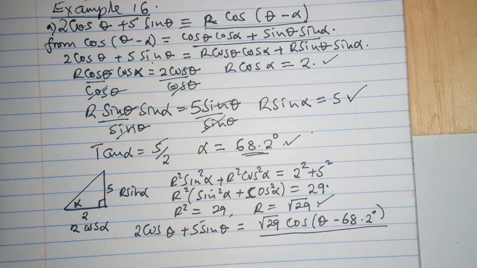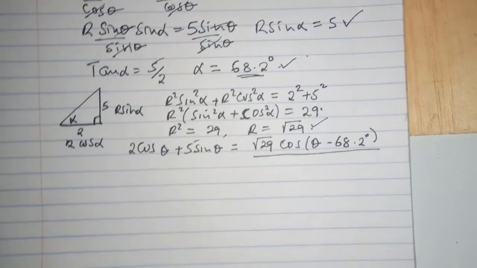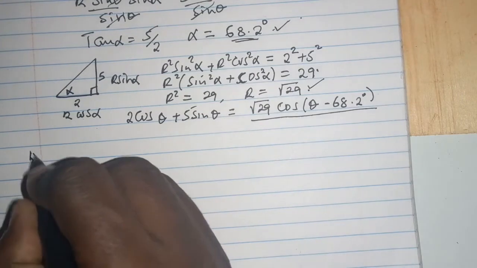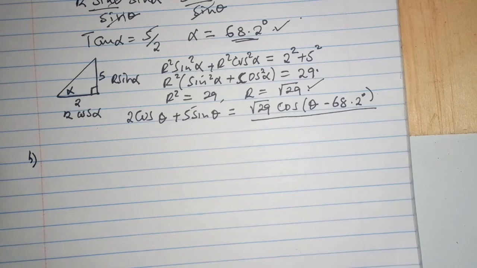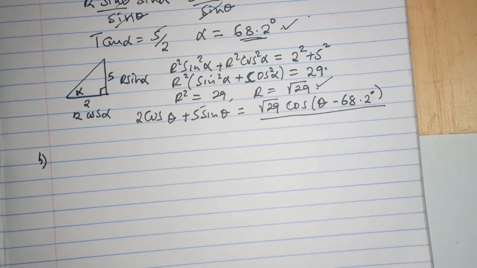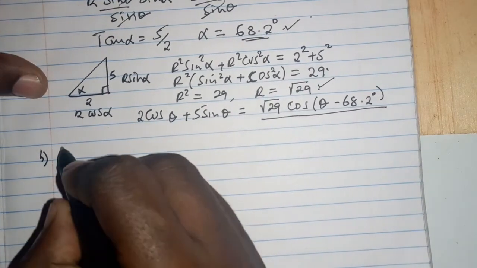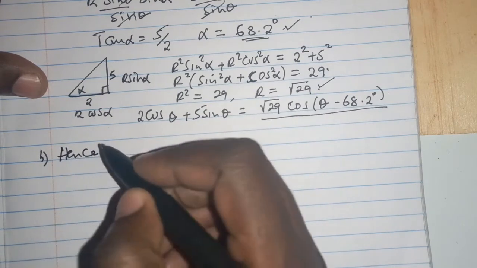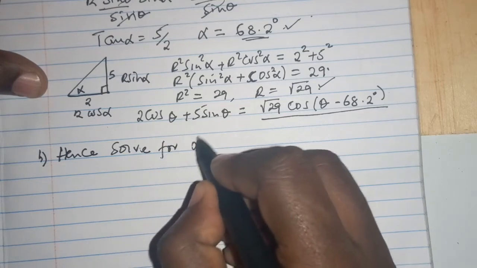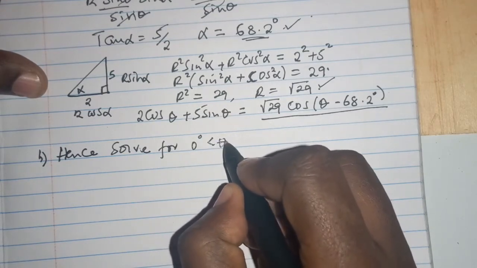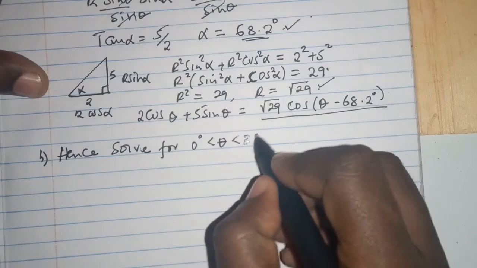There is part B that is requesting us to... Let's see what is in part B of the same question. We are told, hence, or solve for theta, the value of theta from 0 to 360 degrees.